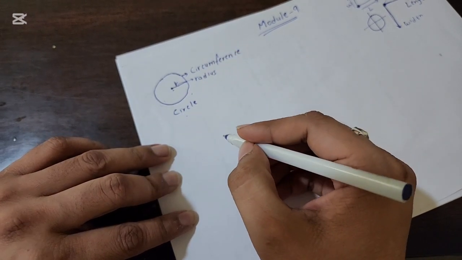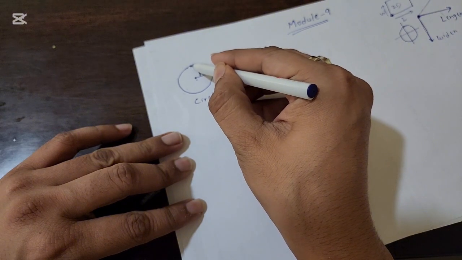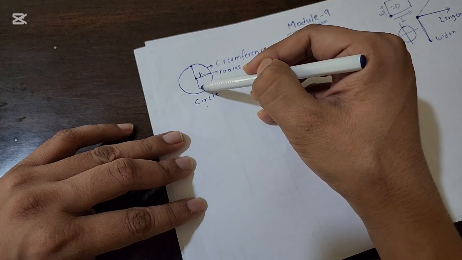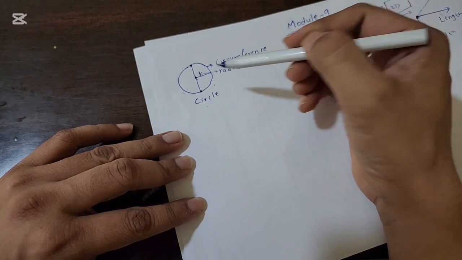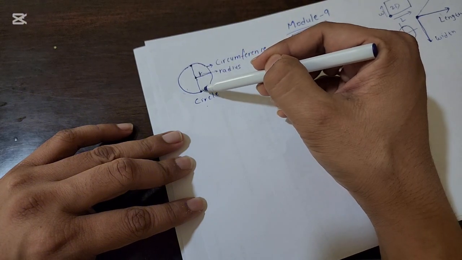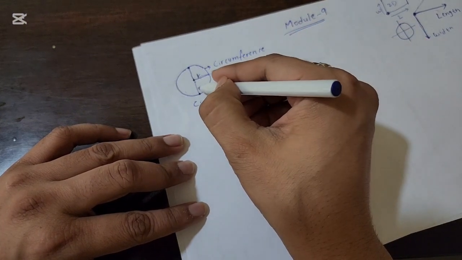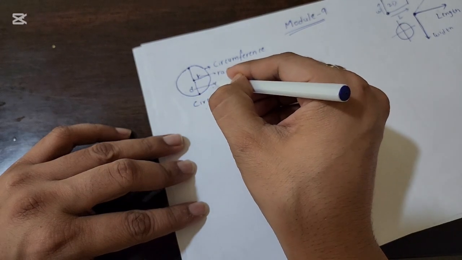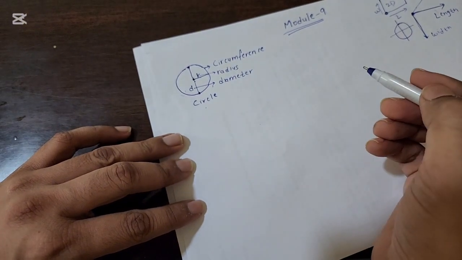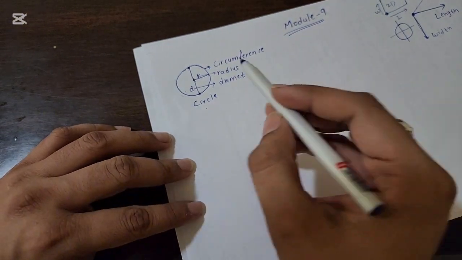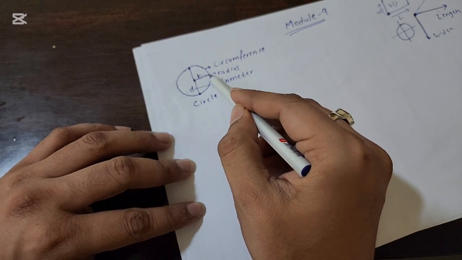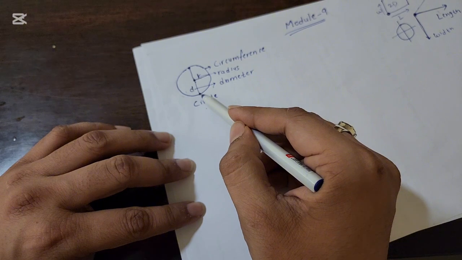Now if I draw another line which starts from the circumference of the circle, goes through the center, and then again ends at the circumference, this complete line, starting from the circumference, passing through the center and going to the circumference again, we call it diameter and we show it by d. So this is diameter. This is all about the circle that is there in the first lesson. So we have a circle, the small line from the center to the boundary is the radius, and the complete line here is the diameter.